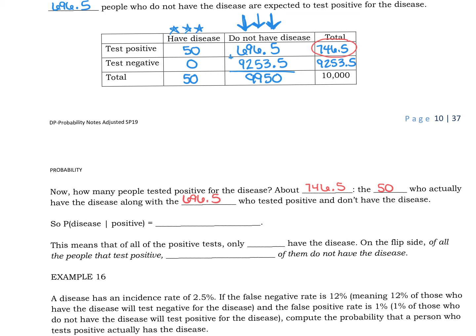So the probability that the person has the disease, given that they tested positive, okay? So again, all of the total people who tested positive are these 746.5 people. Out of those, 50 of them actually do have the disease, which works out to be 0.067 as a rounded decimal.